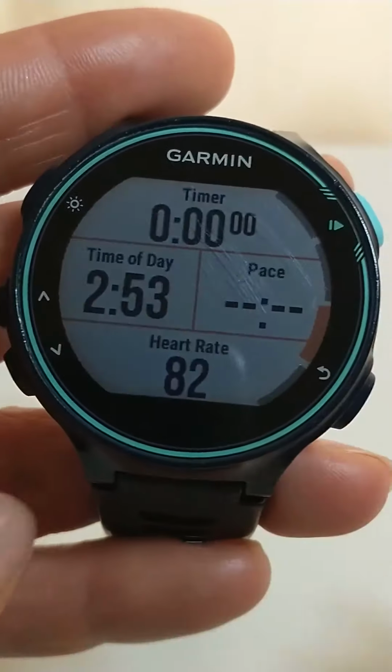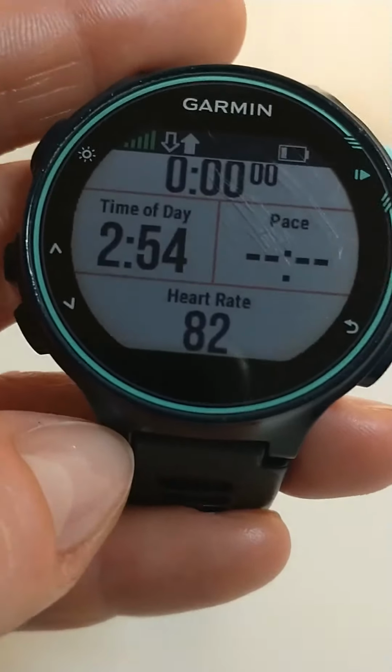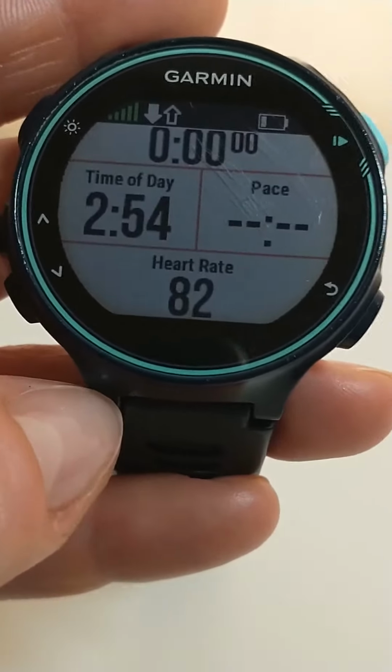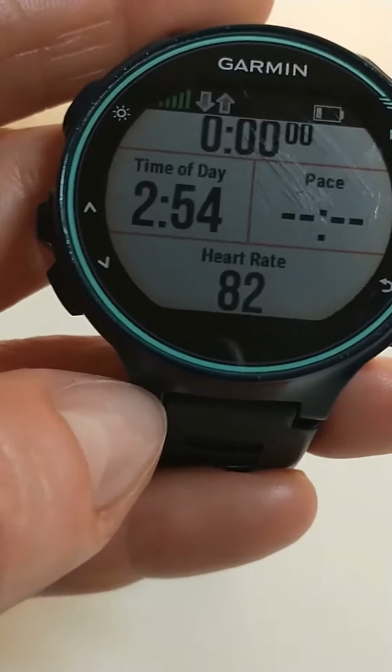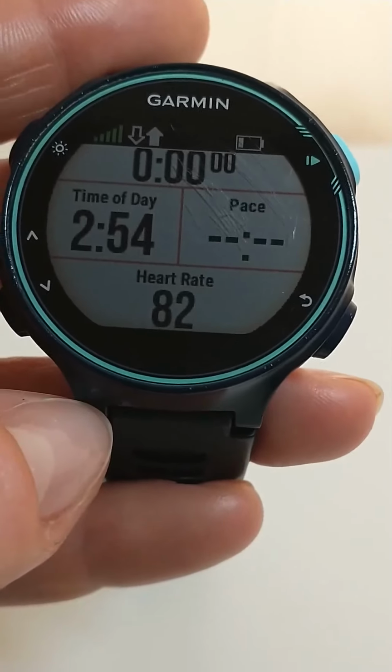I then have another screen, which is pretty much a replication of the first screen, but with a few different details on there. I've got time of day, so if I'm out on a run and I need to make sure I'm home in time, then I've got my time on there, and also heart rate. And I like to be able to see the current pace I'm running at and the heart rate I'm holding at that moment in time.